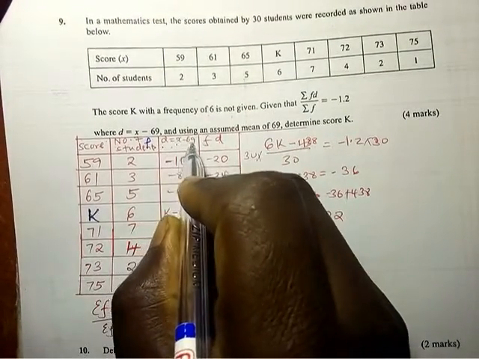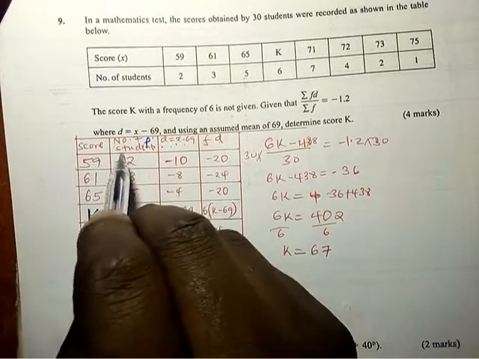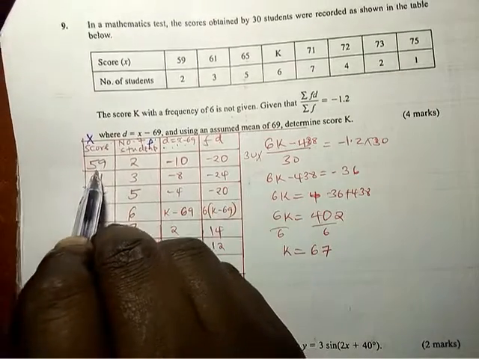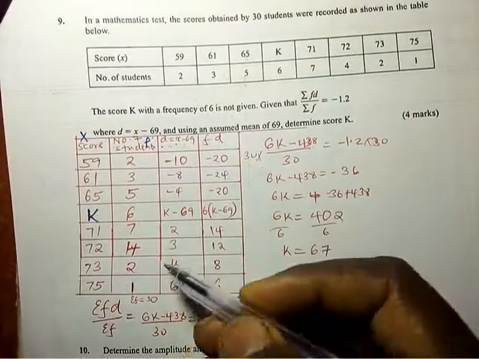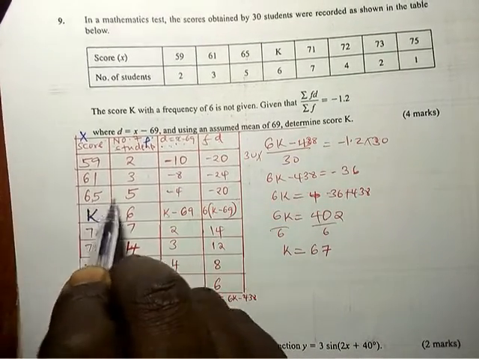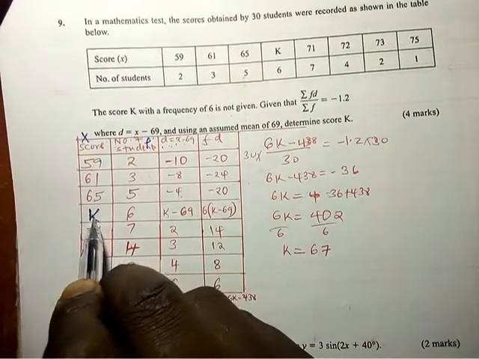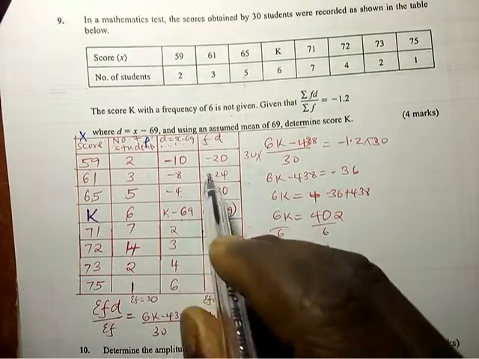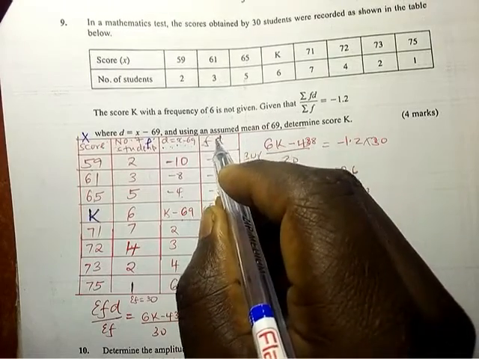D is x minus 69. Assume the mean tumepewa 69. Therefore, x is x. This is the x. So 59 minus 69. Unapata the D. These are the D. Ukifika kwa K itakuwa, si tulikuwa tunafanya 65 minus 69. Si negative 4. So itakuwa K minus 69. Sawa? So unaendelea hivyo. Ukifika kwa frequency FD, F times D.